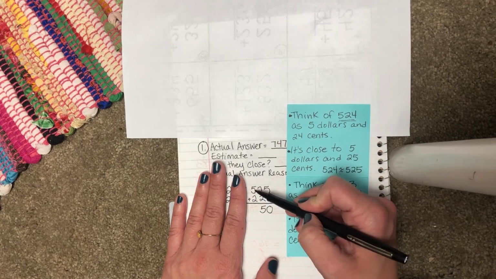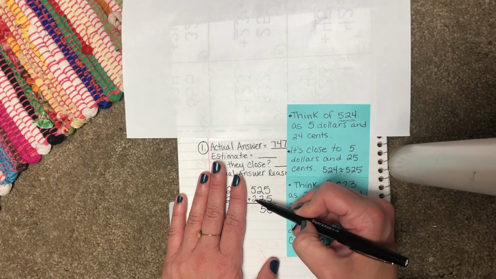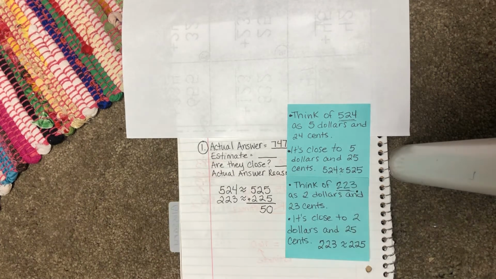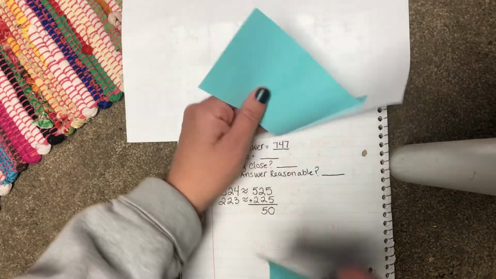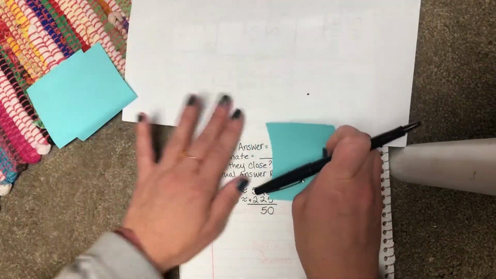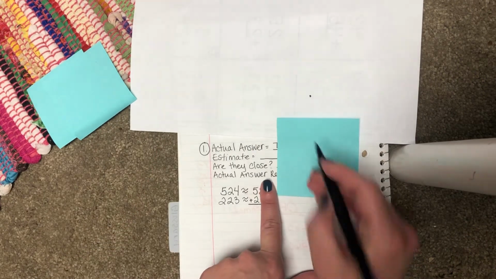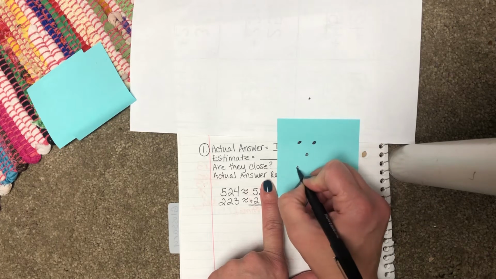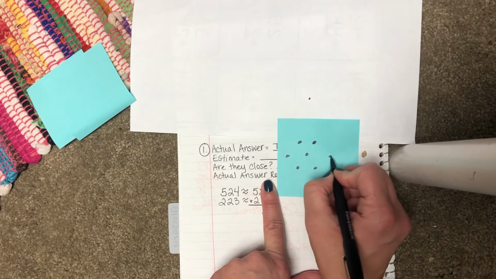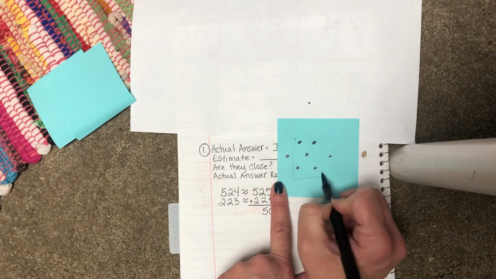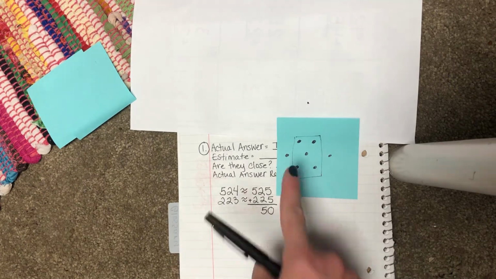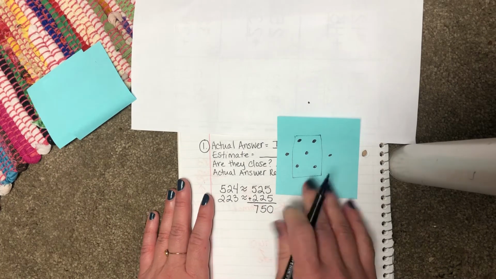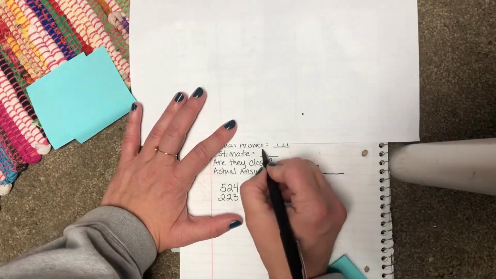And then this is really a 500, right? And that's really a 200. So if I think about my subitizing groups again, I could think of having this group again, just like we had yesterday, right? Maybe I picture 5 and 2 more. Ooh, 5, 6, 7. So really the 500 and 200 is 700. So our estimate is about 750.